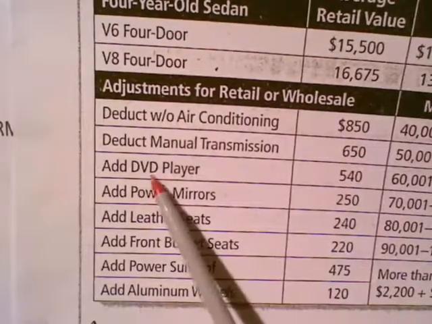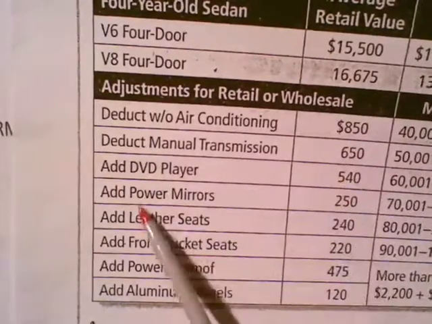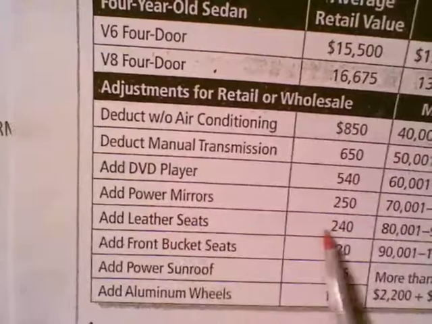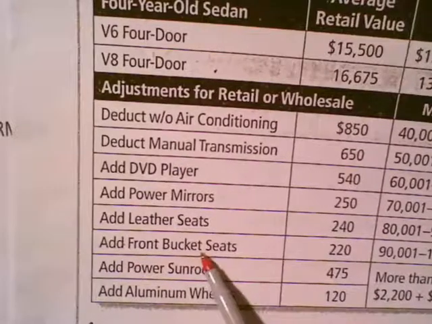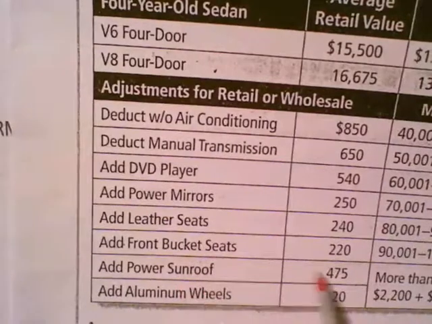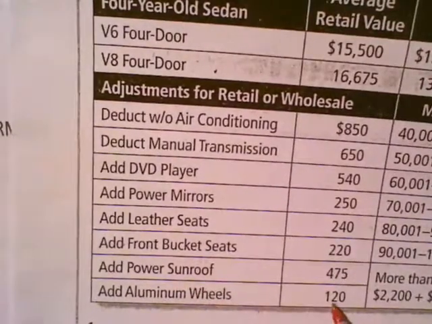Things that you add on would be something like if it has a DVD player, you add on $540. It's got power mirrors, you add on. If it's got leather seats, you add on a certain amount of money. If it's got front bucket seats, it gets added on. If it's got a power sunroof, you add on. Aluminum wheels, you add on, and so on.